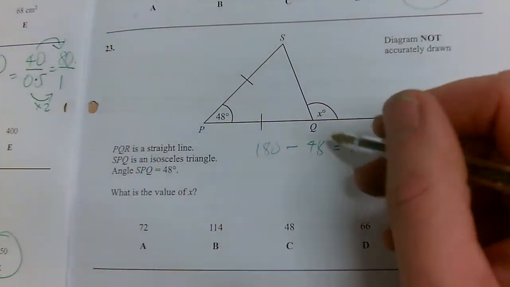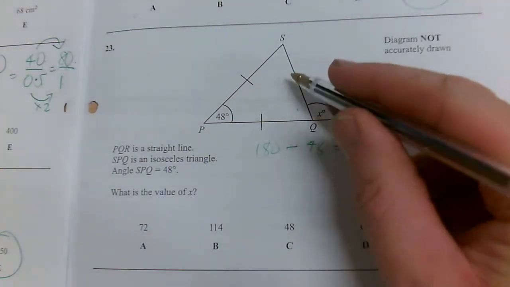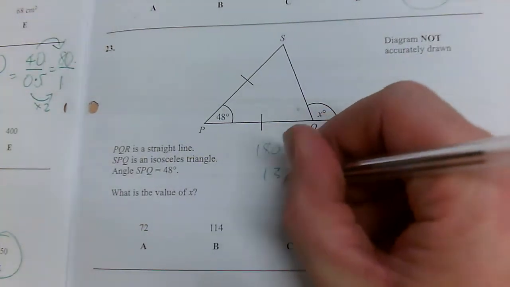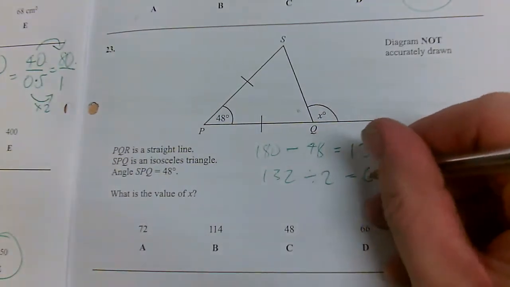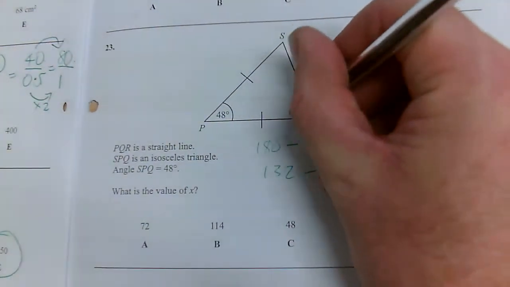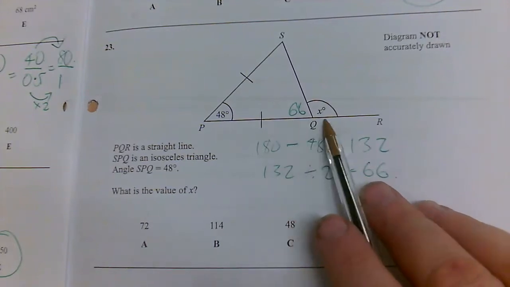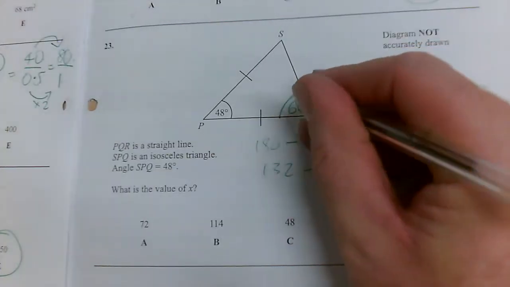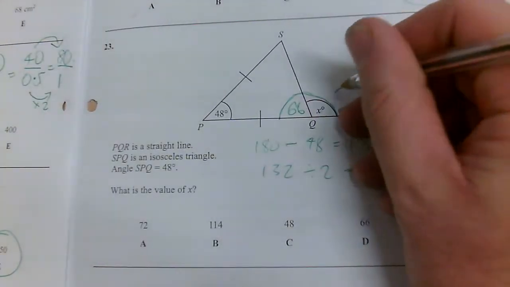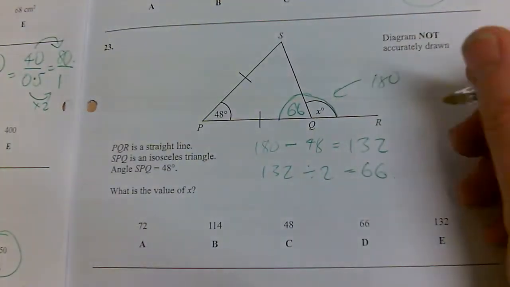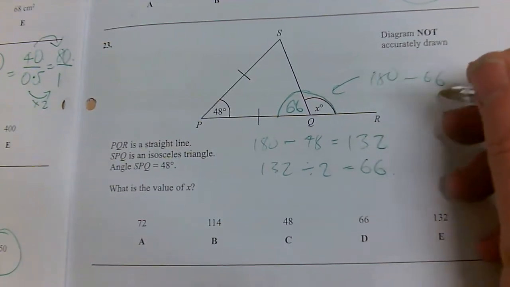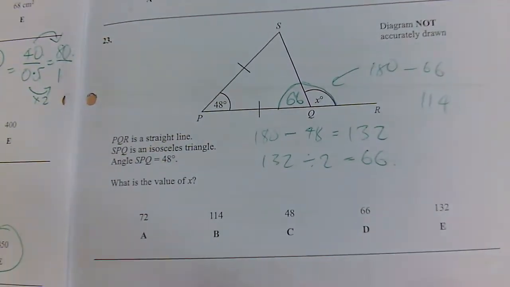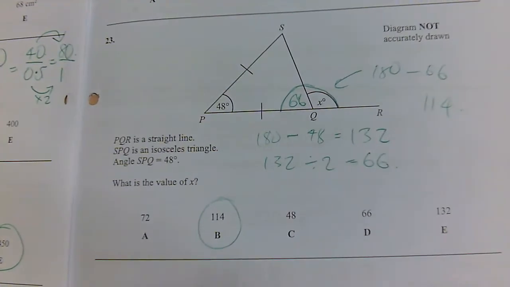Then we halve it because it's an isosceles triangle and the base angles are equal. So it's 132 divided by 2, which is 66. So we now know that this angle here is 66. I can see that's on a straight line, and these two angles meet on a straight line, so these two add up to 180. So it's 180 take away 66, which is take away 60, 120, 114. 114, we know the answer is B.